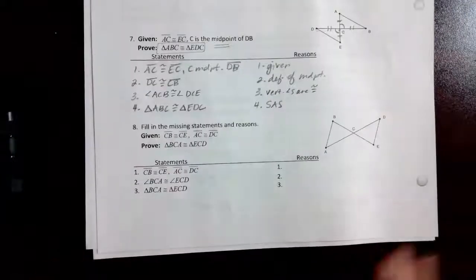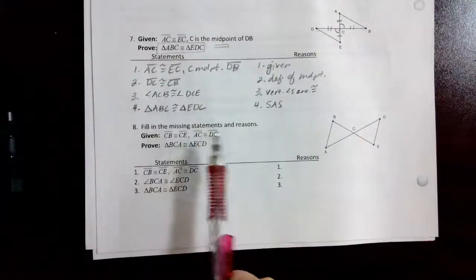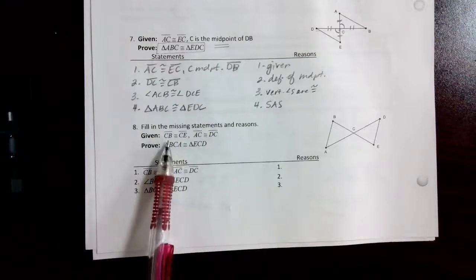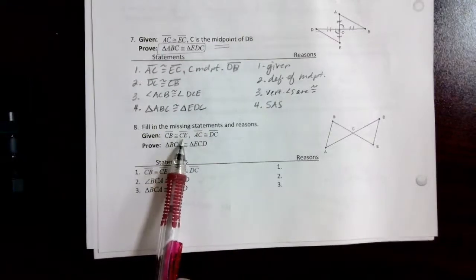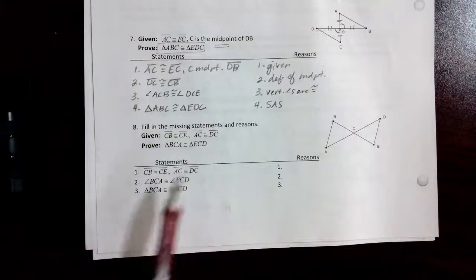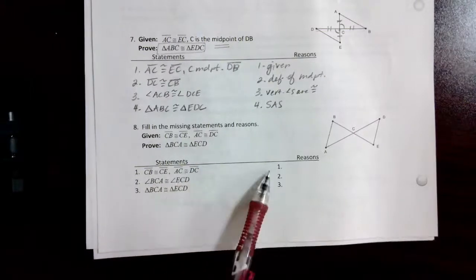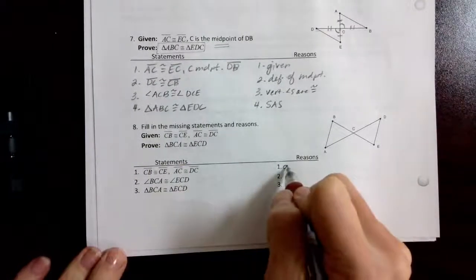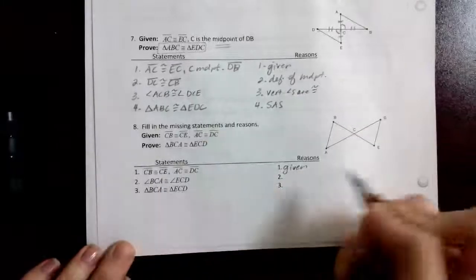Okay, the last proof is a fill in the blank. So it says fill in the missing statements and reasons. It says CB is congruent to CE and AC is congruent to DC. They put it right here. My first reason should always be the given. From there, I need to mark my diagram.